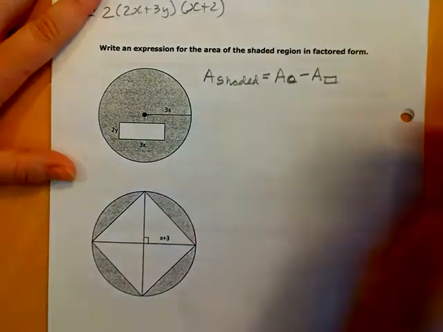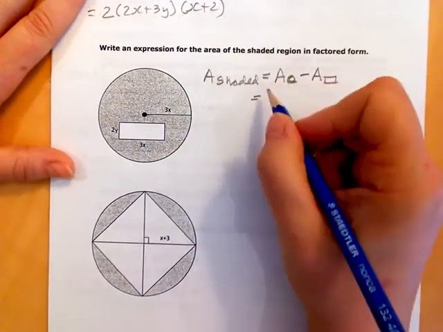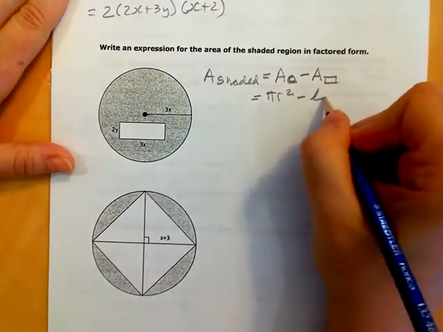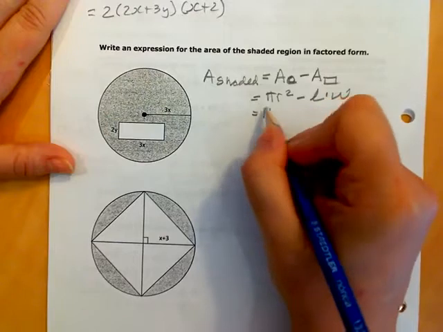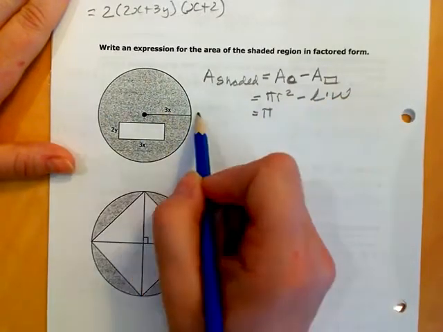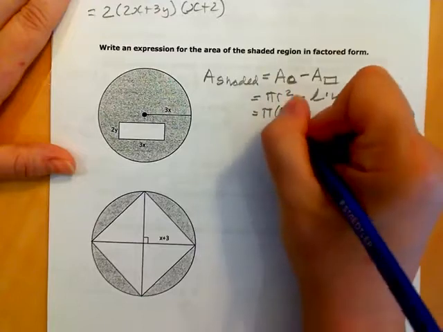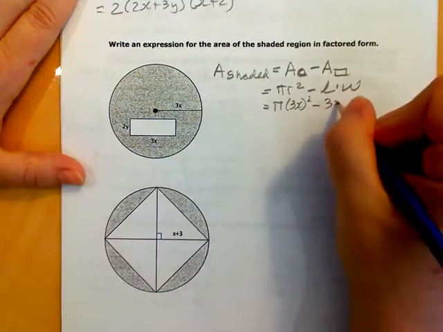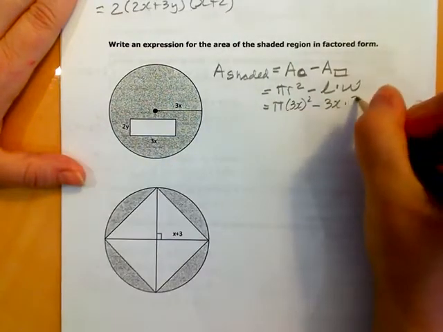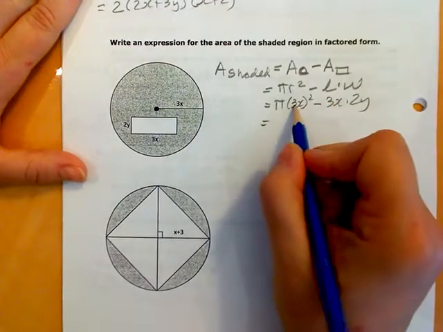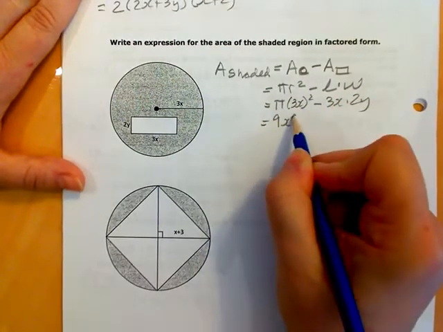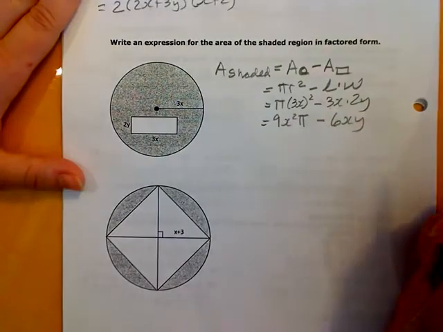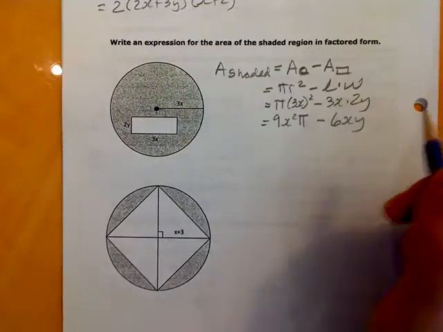Okay, let's go. Area of a circle is pi r squared, and area of a rectangle is length times width. So let's see here, pi r squared. Do we know what the radius of the circle is? We do. It's 3x, squared, and then the length of the rectangle is 3x, and width is 2y. So now that's 9x squared pi minus 6xy.